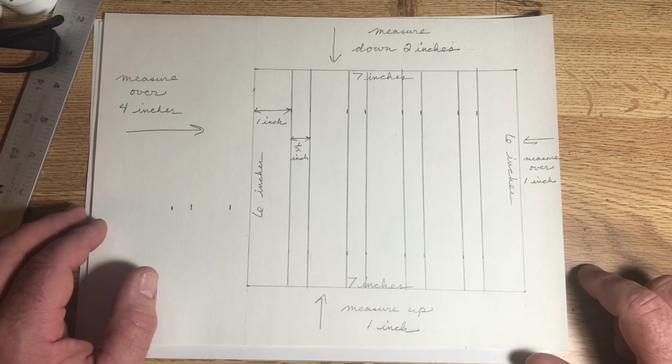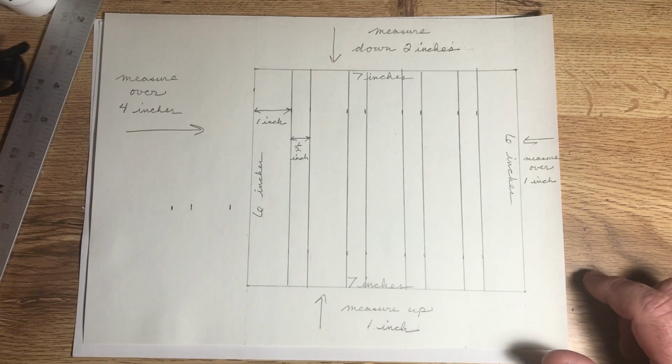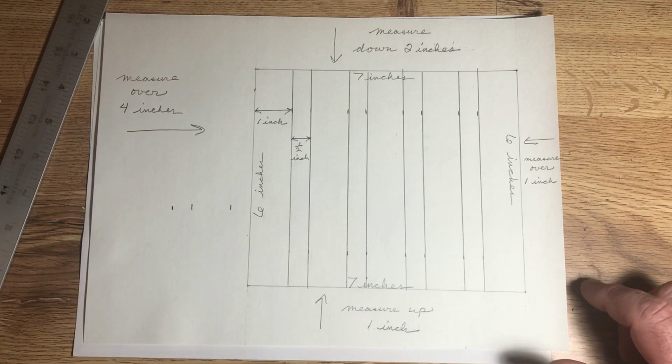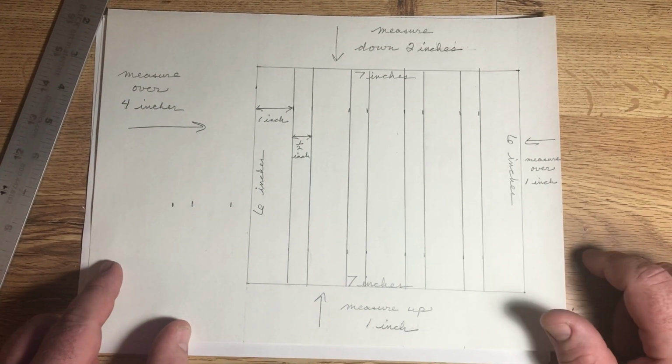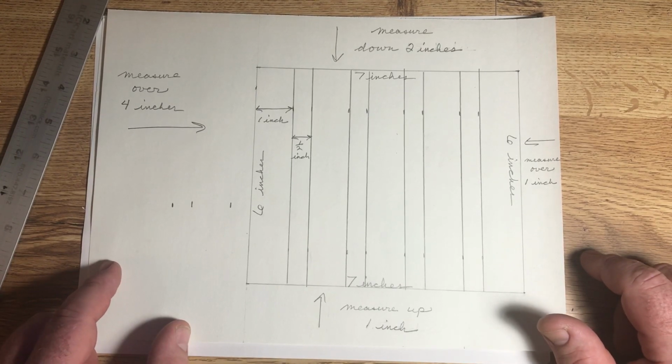Okay, all I'm going to say is that optical art plays tricks on your eyes, as you remember from the pieces we did earlier in the year. And this is going to be no exception to that rule.